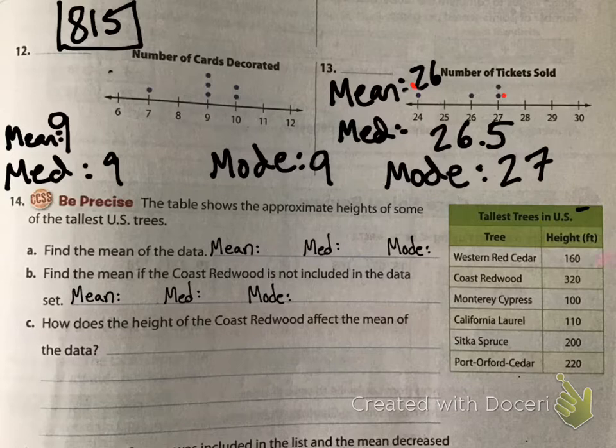160, okay, we see that once. 320, okay, we see that once. 100, okay, we see that once. 110, okay, we see that once. 200, okay, we see that once. 220, okay, we see that once. Yes, Dominic, exactly. So there is no mode. It is entirely possible, in fact, highly likely, that you're not going to get a mode.